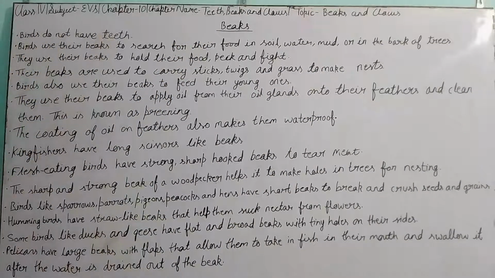Birds do not have teeth. Normally the other animals and other living things have teeth to do the work. By this they can take their food and eat it easily. But the birds don't have teeth. So in the place of teeth, they have beaks.